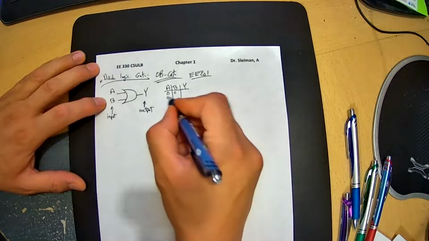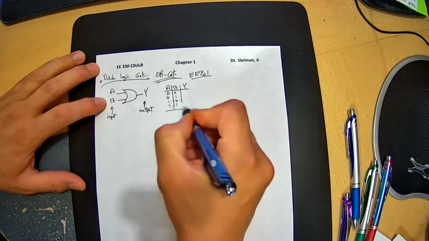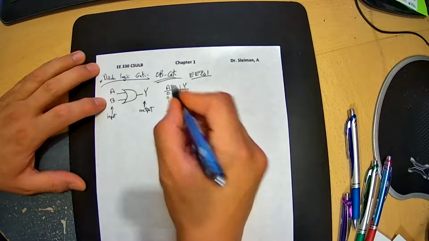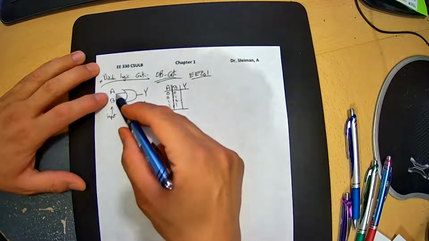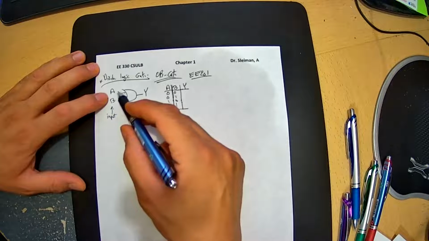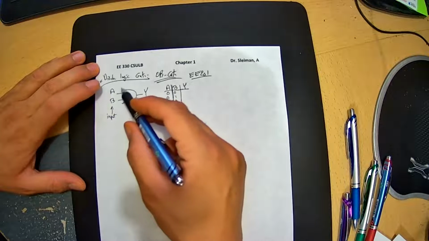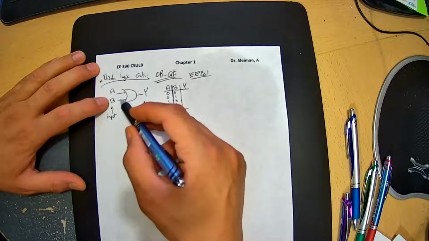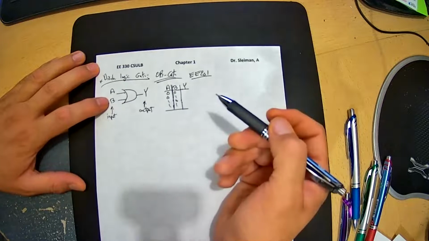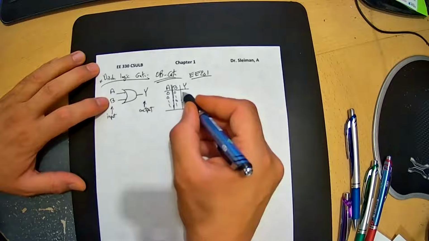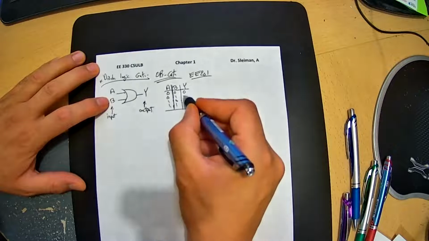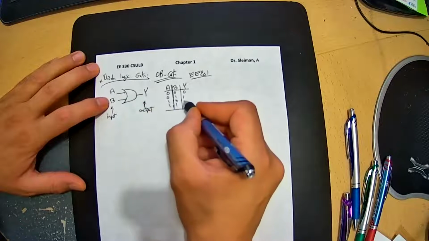So 0,0, 0,1, 1,0, 1,1. These are the different combinations on the input, where 0 means off and 1 means on. So what's the output here? We know that with the OR gate, any input with 1, either or, will give you 1.